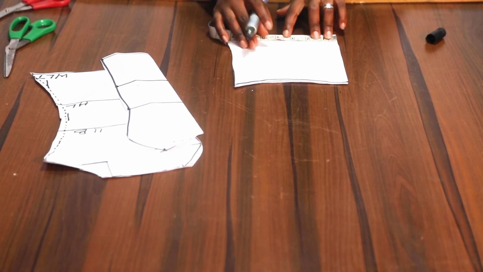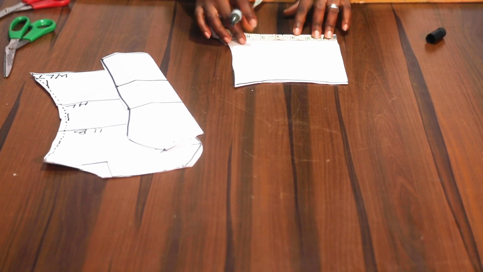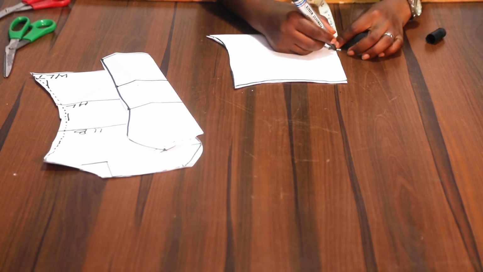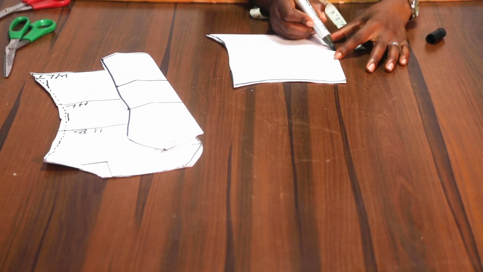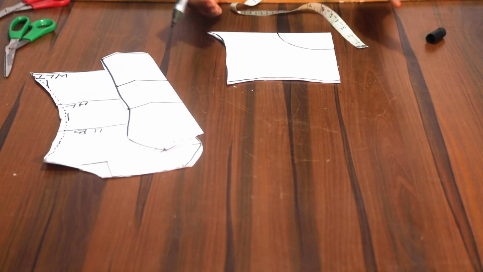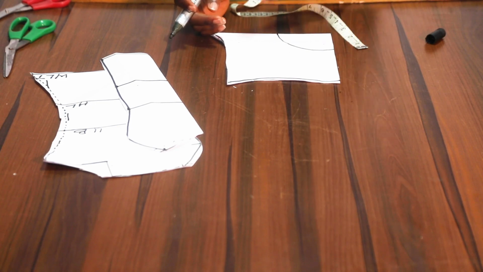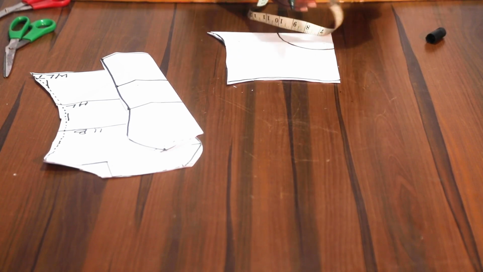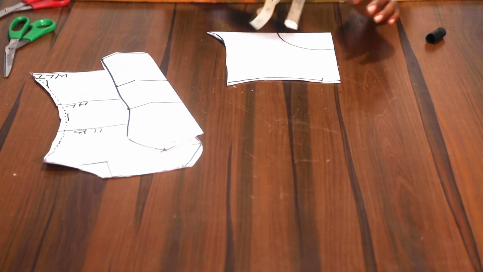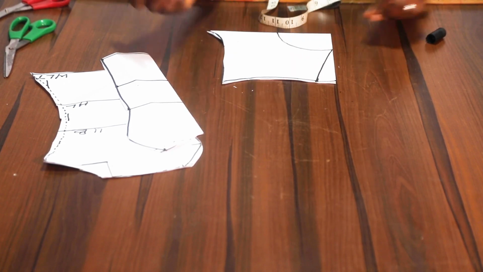I'll be making mine a round neck, and I'll be going with 3.5 by 2.5 inches. If you want a wider neck, you can go for a wider neck, and you can also go for another neck design. You can go for canoe neck, square, sweetheart, and the rest. Here on the shoulder, we need to take 1 inch, and we're going to slant from the neckline to cut.